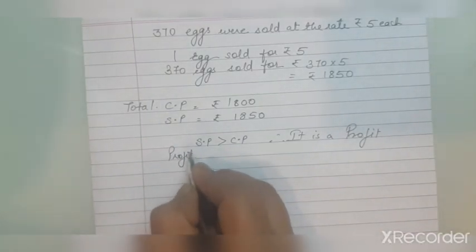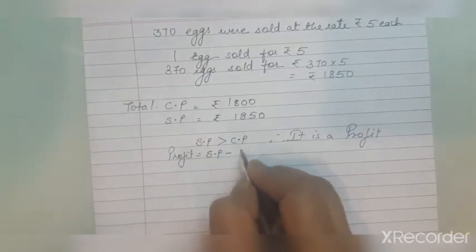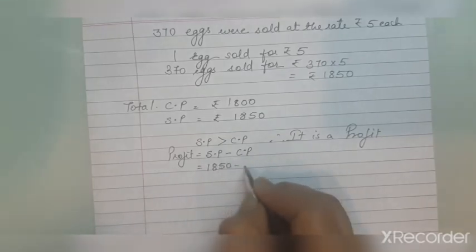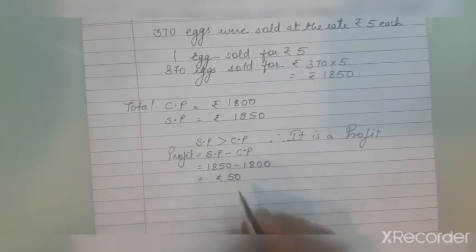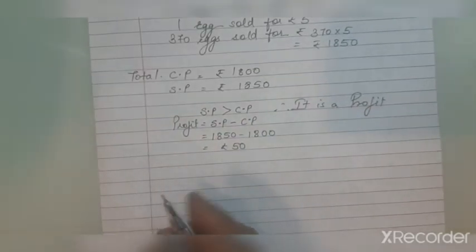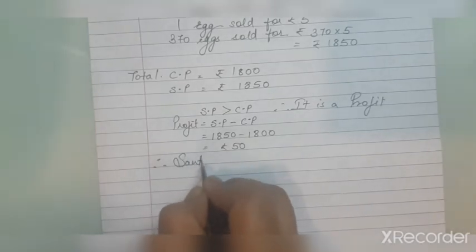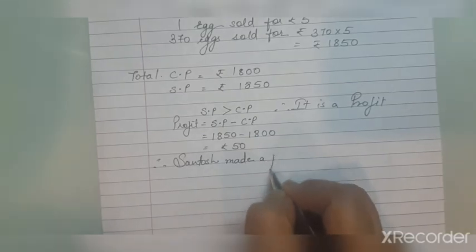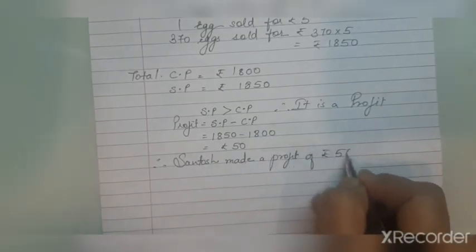To find how much, we have to use the formula, that is, profit is equal to selling price minus cost price. That is 1850 minus 1800. That is rupees 50. Therefore, Santosh, who brought the eggs, made a profit of rupees 50.